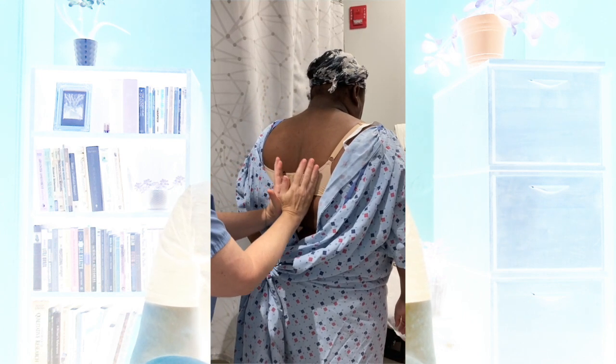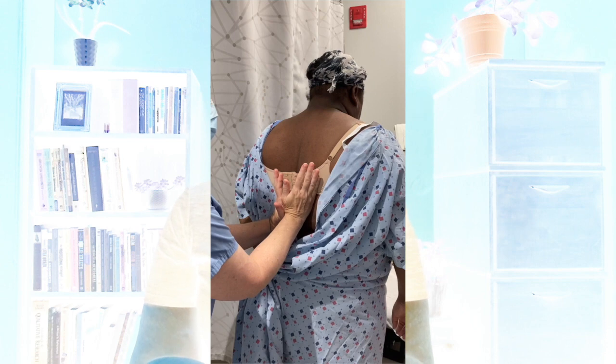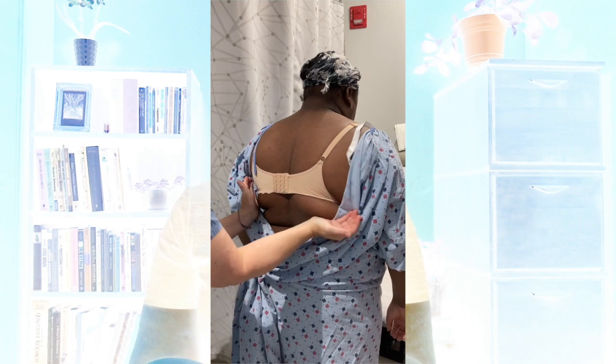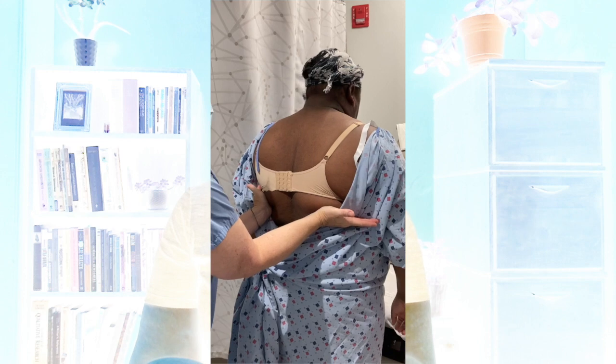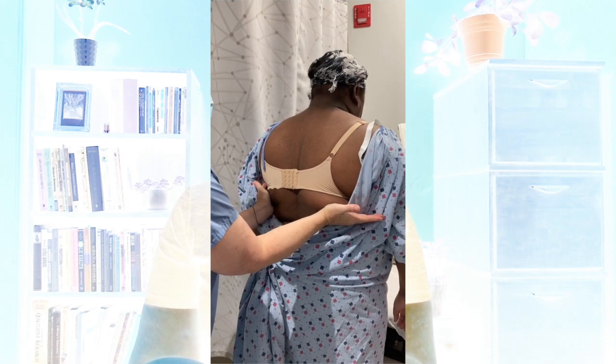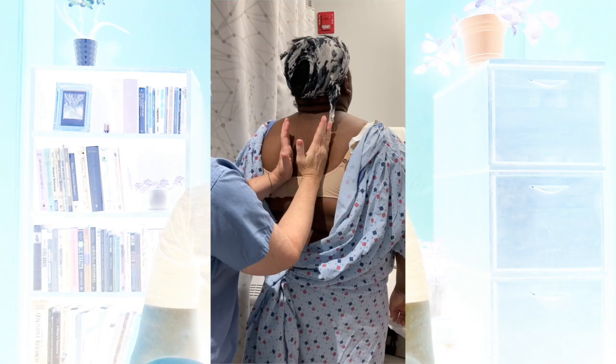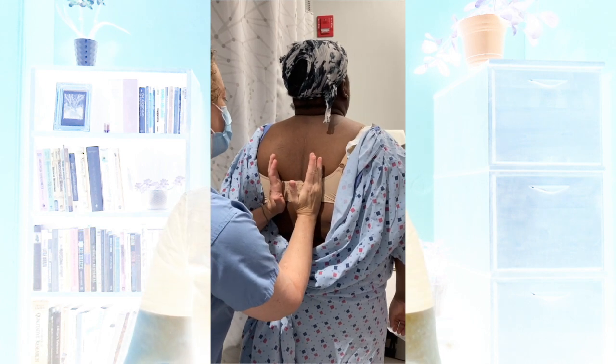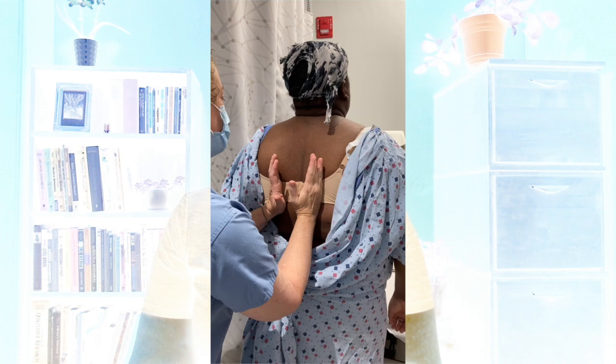You're going to compare the left to the right simultaneously to see if the vibrations are the same on both sides symmetrically, or is the right side stronger vibrations than the left side? Or the left stronger than the right, or they both decreased? Do you feel much stronger vibrations on the left or the right?